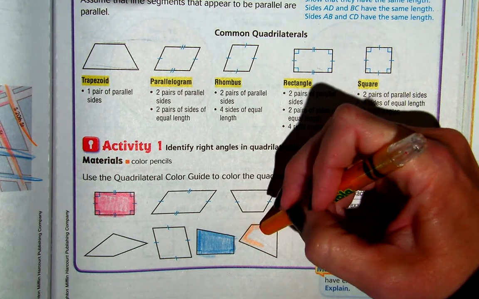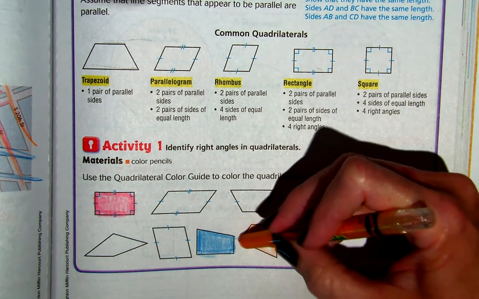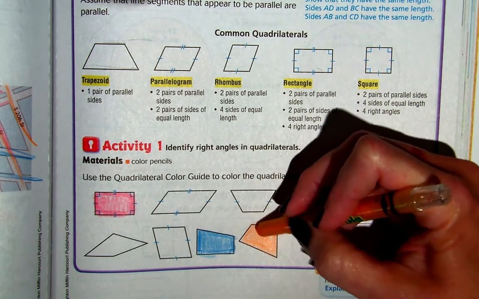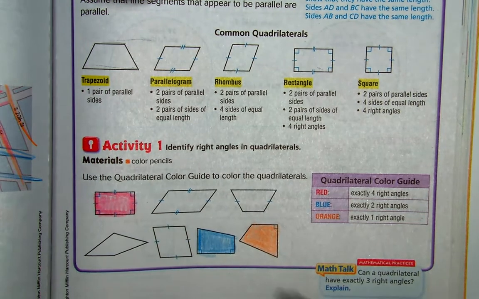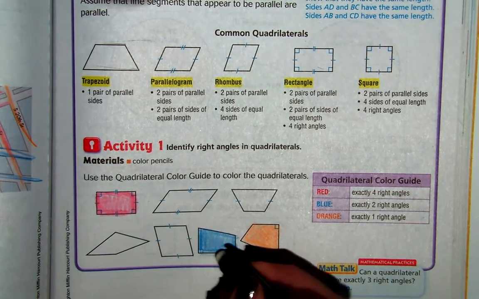Guys, ignore my coloring skills. For some reason they're not wanting to work well on there. I think I'll erase that so we can clean that up a little bit.